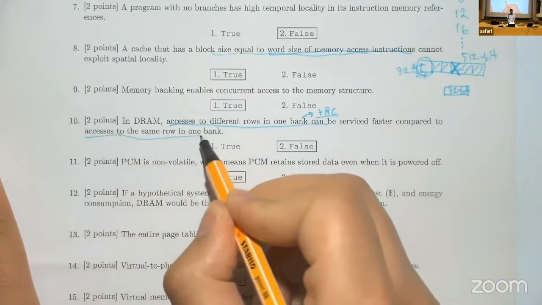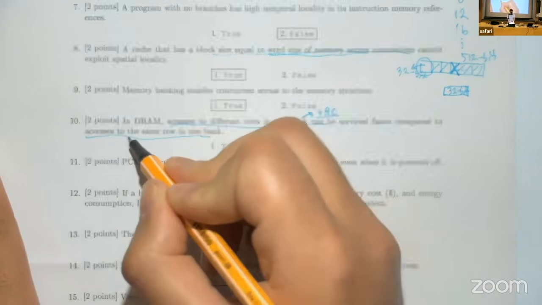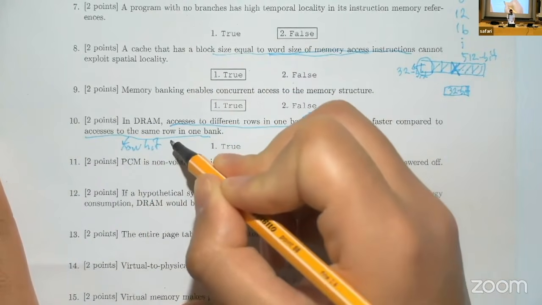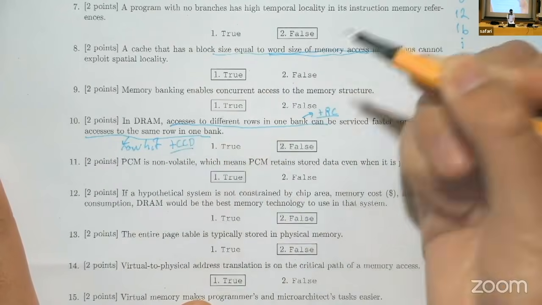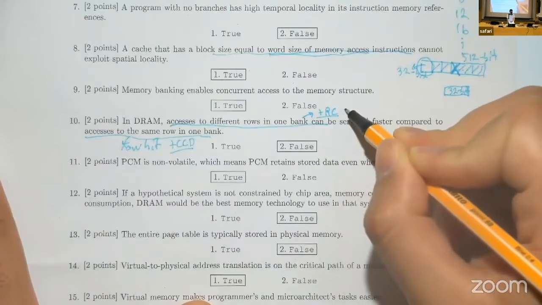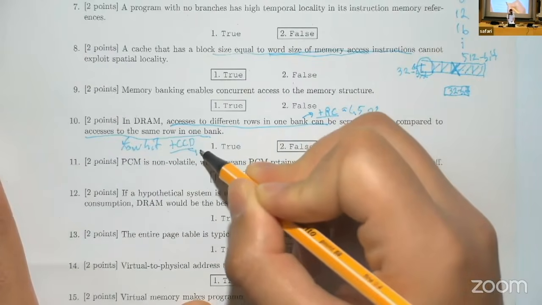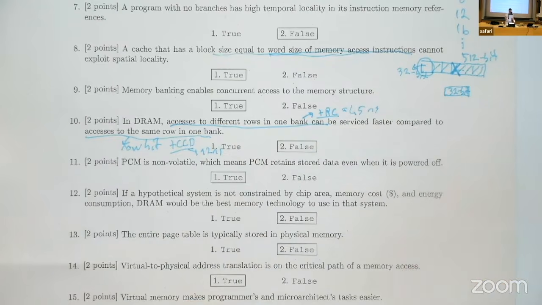This second part describes access to the same row in one bank. This is a row hit. And then the memory controller has to only wait for a much smaller latency. This is like tCCD, versus tRC. You can think of tRC as being on the order of 45 nanoseconds. tCCD is much smaller, like, I don't know, smaller than 2 nanoseconds. Basically, we're questioning row conflict and row hit latencies here.